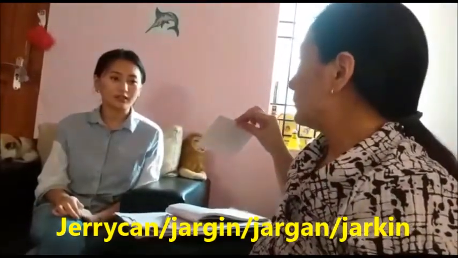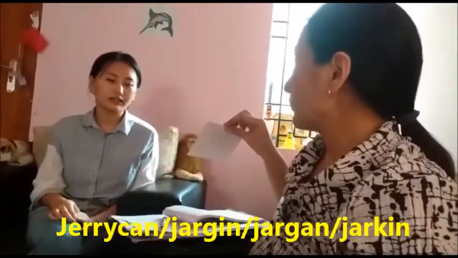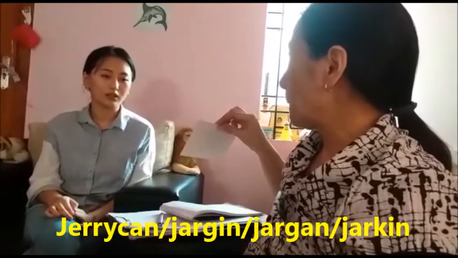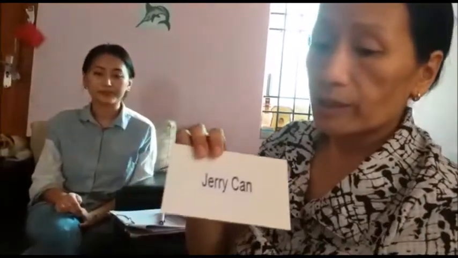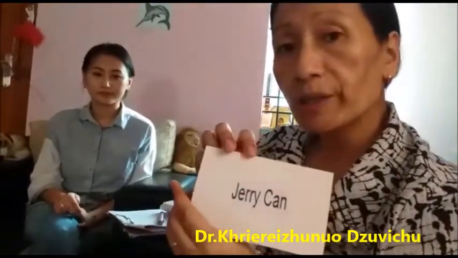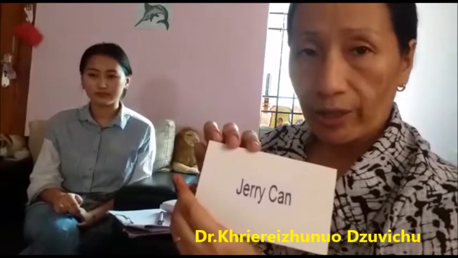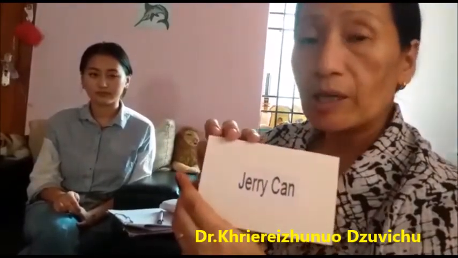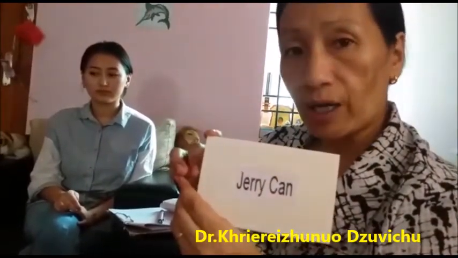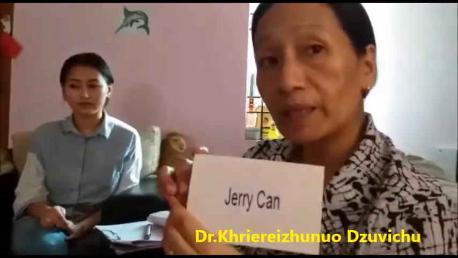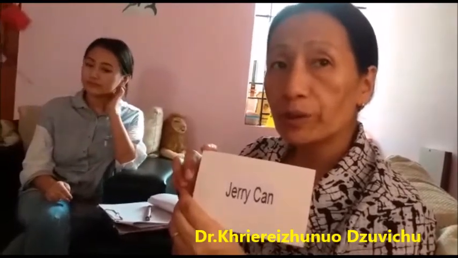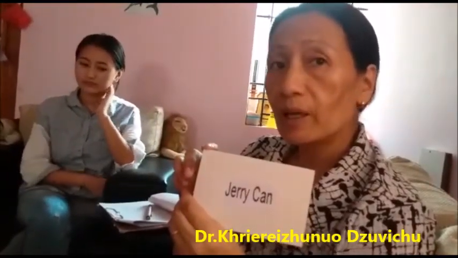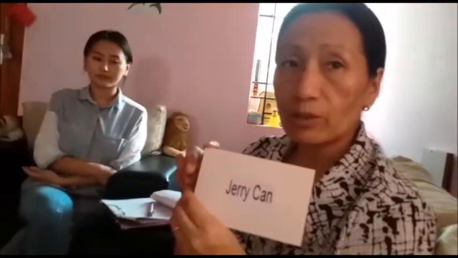Okay, let's start with this. Jerkin. Okay, so this is another commonly used word among the Angami Nagas. It is actually called jerry can in English. But among the Angami Nagas, they call it jerkin, jerry can. There are many kinds of words we use for this jerry can. So these are some of the few words which are assimilated among the Angami Nagas, whether they are educated, uneducated, or semi-educated.